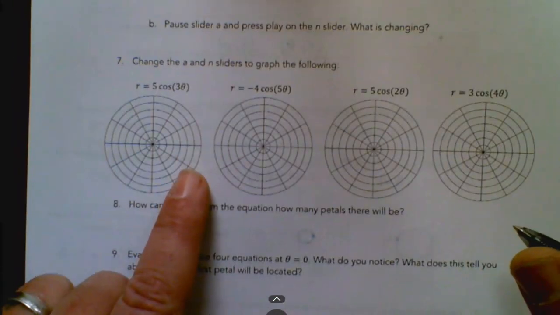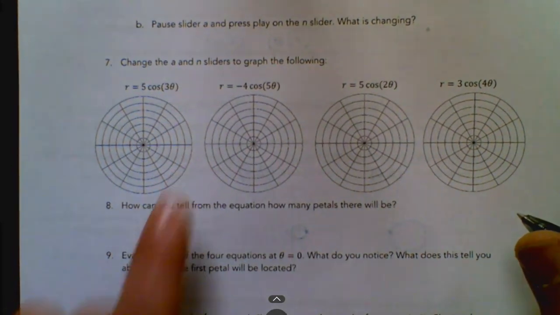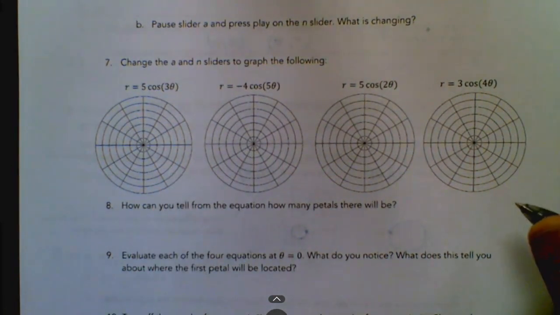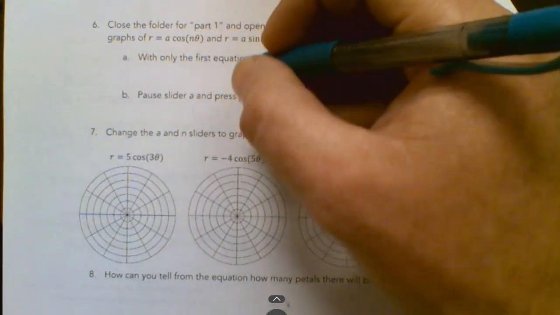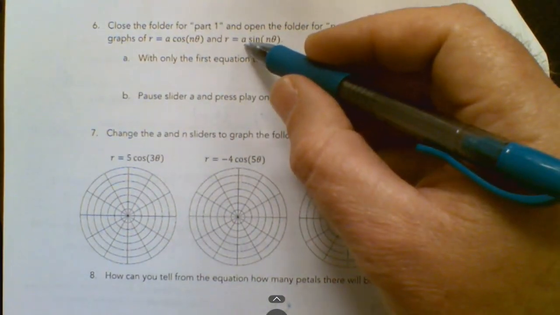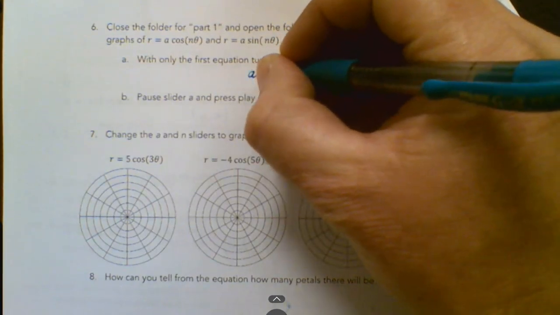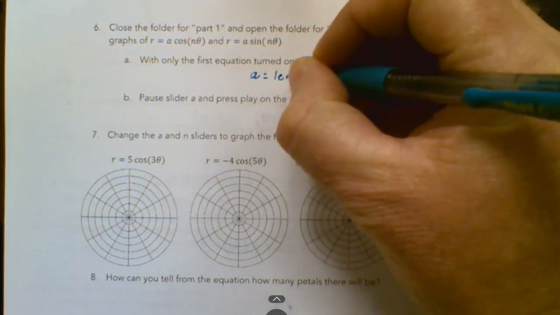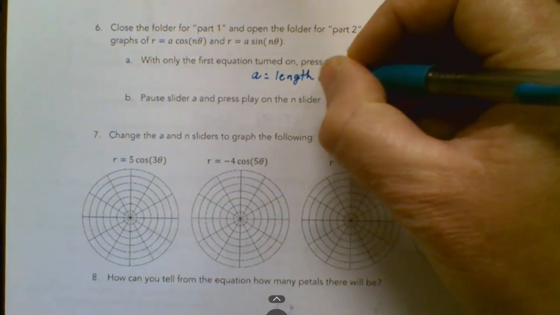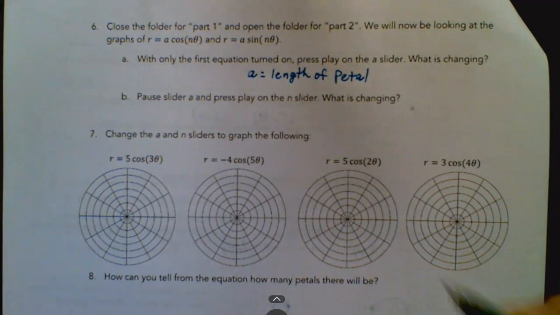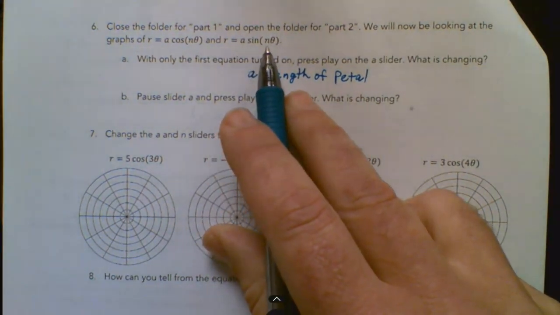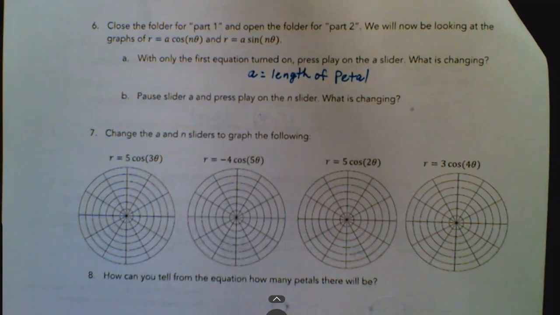So let's jump down to these graphs. If we were going to graph something like 5 cosine theta, as we're looking to start these, I guess let me mention this. We're going to put this into our notes, so I want these for whoever's watching this. So that A value, do remember that the A value is the length of the petal, kind of like a diameter. And the n right here helps determine the number of petals. But remember, it's different whether it's odd or even, so we've got to keep that in mind.